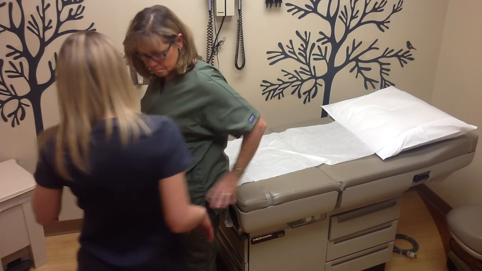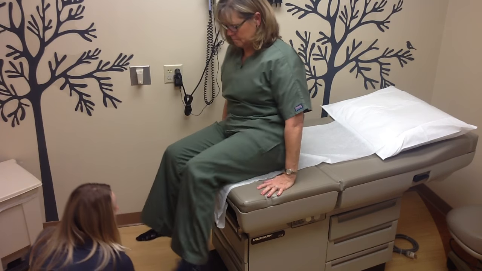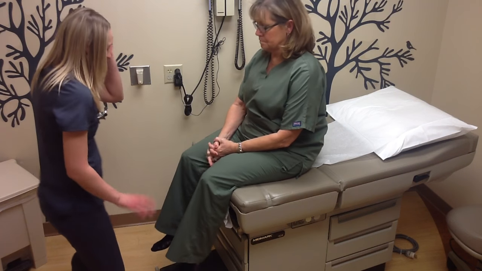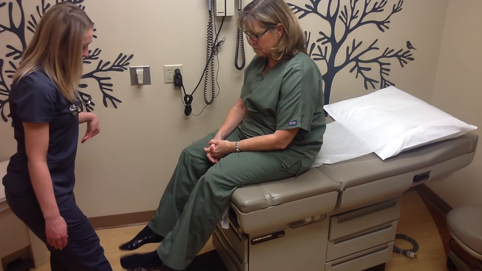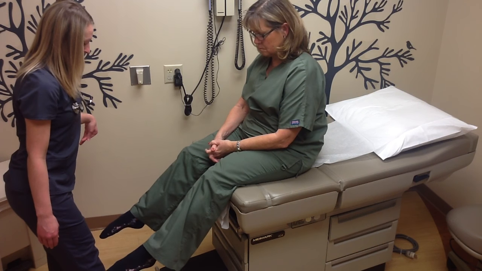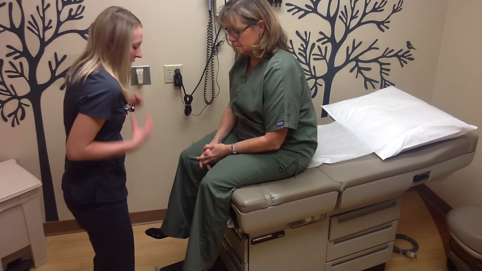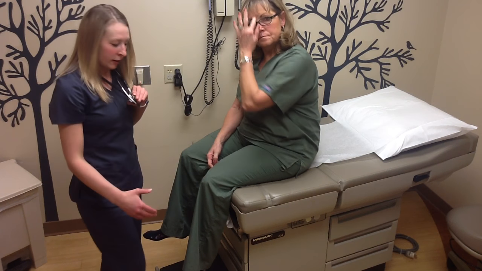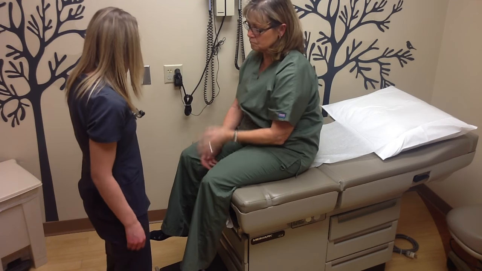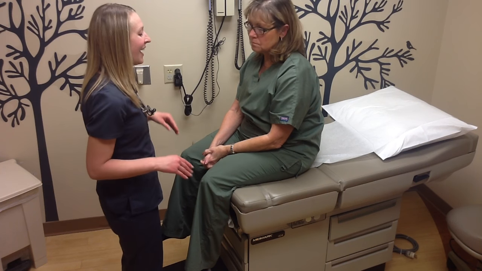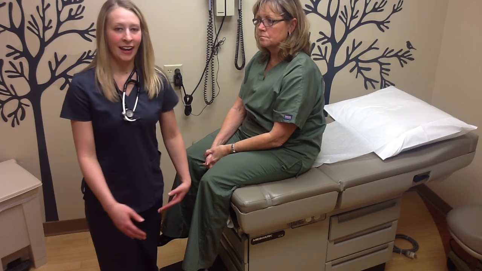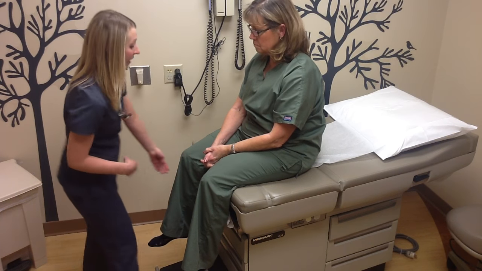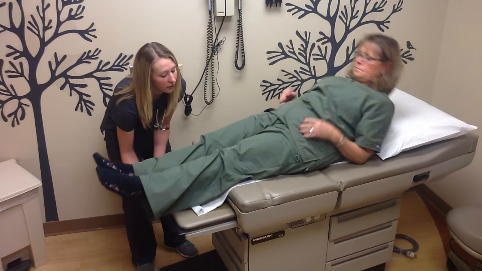You can go ahead and sit down again for me. Next, the foot, I just want you to rotate your foot and flex it and extend it. Good. So good movement in all of her lower extremities. And now I'm going to be checking for the strength of Sandy's hip muscle, her quadricep, her hamstring, and her foot. So if I can have you go ahead and lay down again for me.